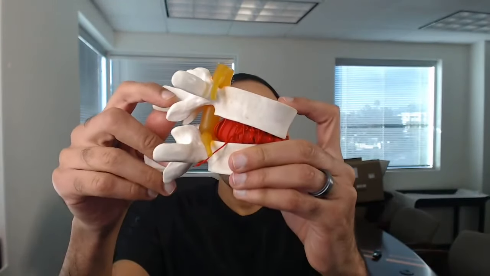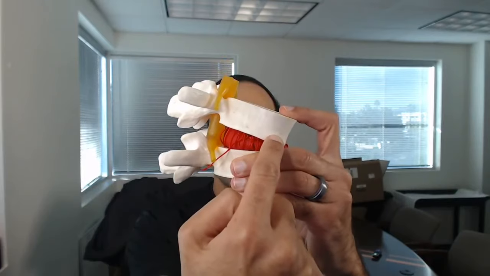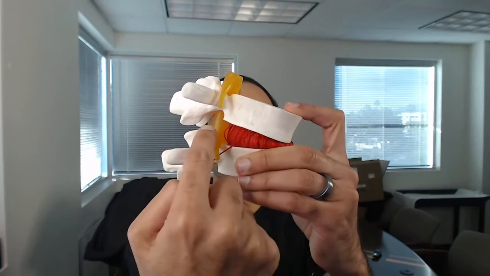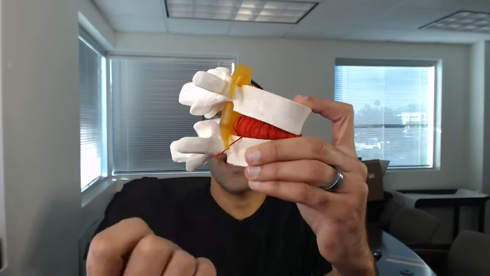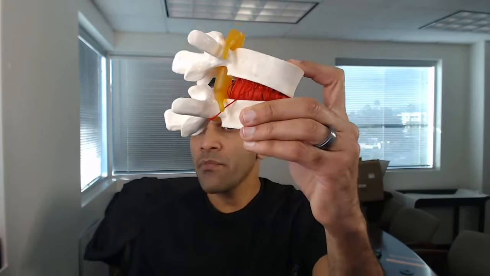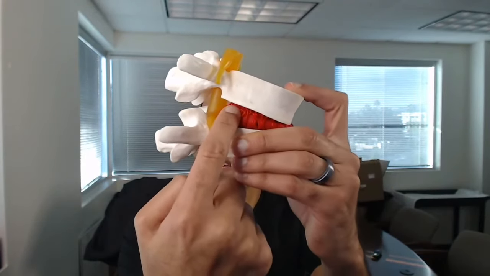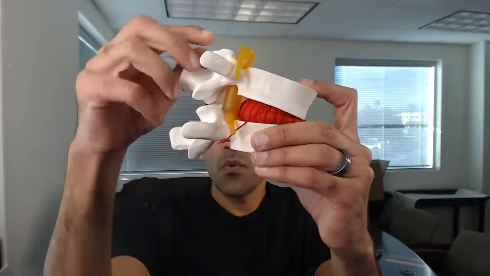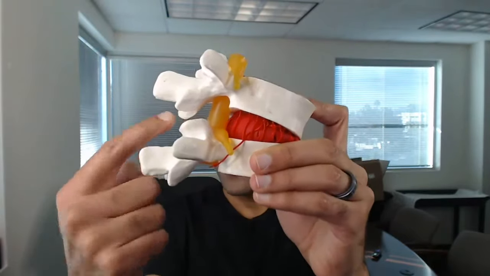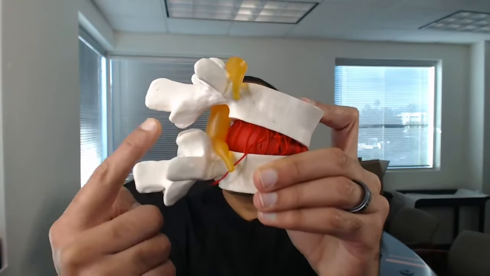Oftentimes when we try to identify the pain generator, we ask what motion is irritating you, what motion is actually causing the pain, right? If you're bending forward, you're putting pressure on the front of the disc, causing the disc to bulge outwards at these nerves, and if that causes pain, then maybe we could say the disc is the bigger issue. Whereas when you're bending forward, you're actually taking pressure off of the facet joints.